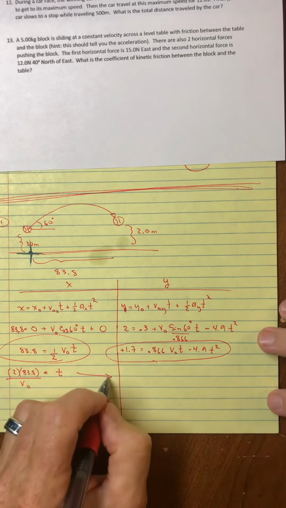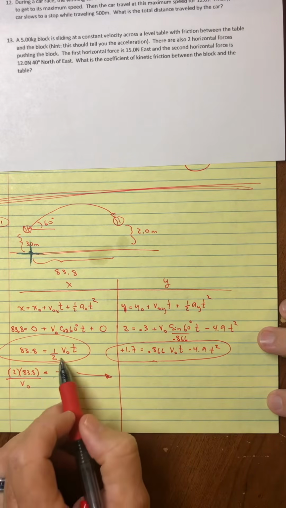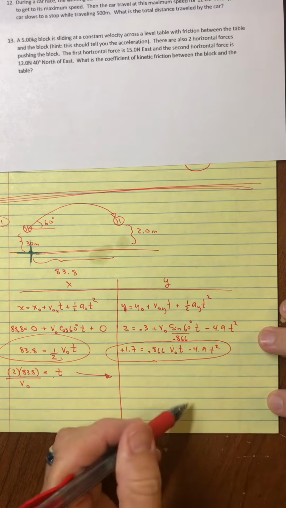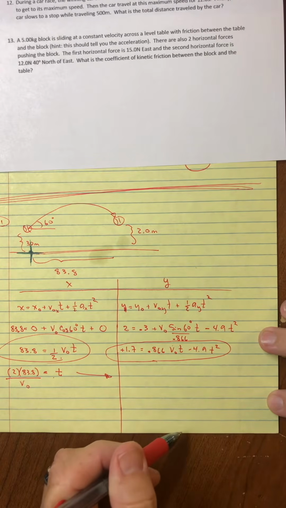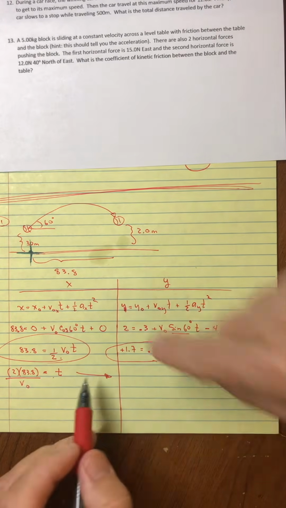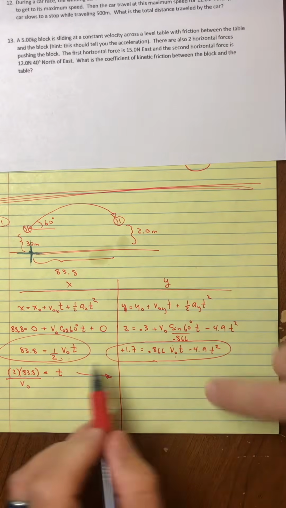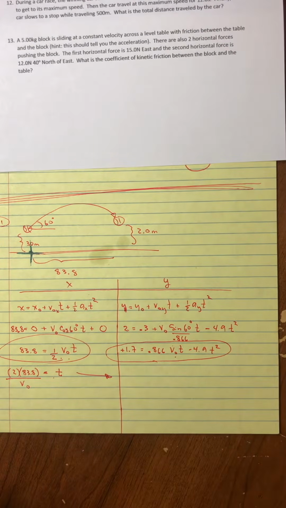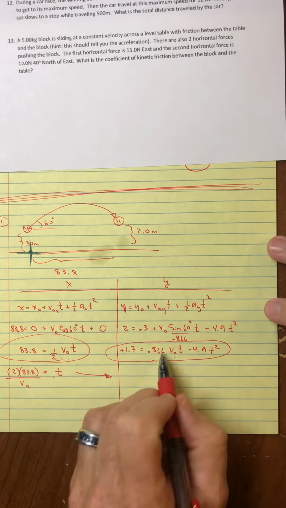I guess if we did it the other way and solve this for initial velocity and put it into here, we would have an equation that has time, and we could solve it for time. But then we would have to go back and put that into either that equation or that equation to get the initial speed. And that's okay, too. It just may be an extra step longer than necessary. So I'm going to solve it for time and put it into here.